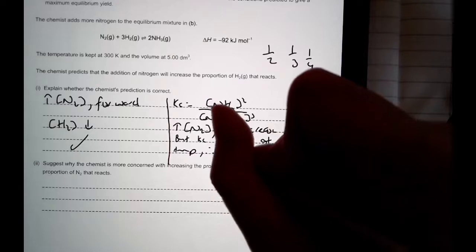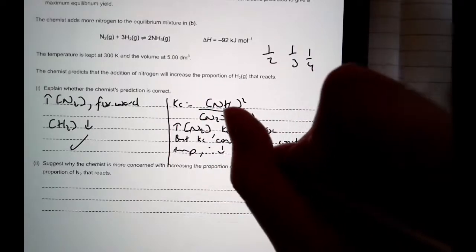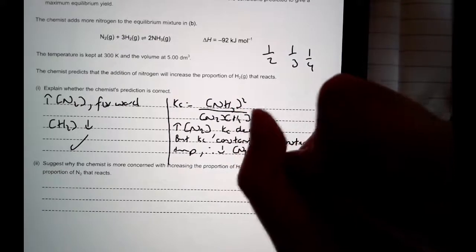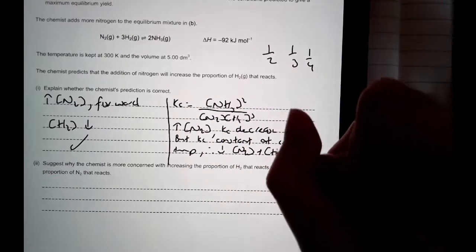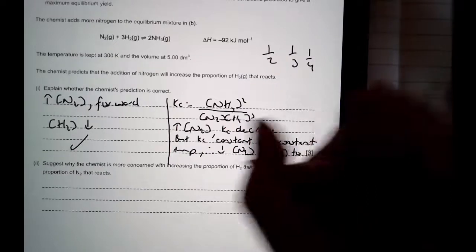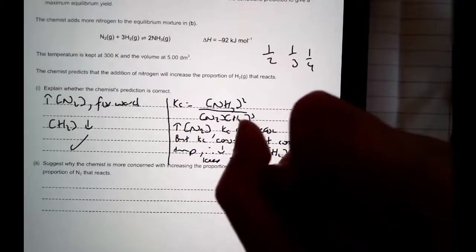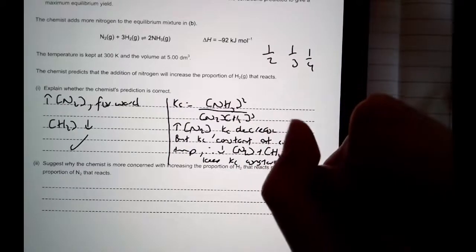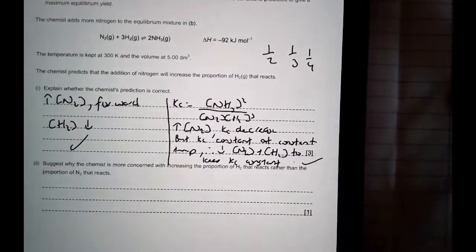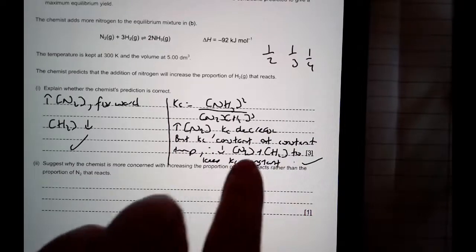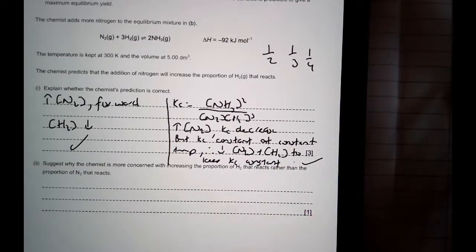So you have to then decrease the concentration of N2 and H2 to keep Kc constant. And in that case, yes, the chemist is correct, because if you're decreasing the concentration of N2 and H2, then you are using more H2, okay? And that's what they required you to talk about. They required you to talk about the numerator and the denominator. And you can phrase it in a number of different ways, but effectively you have to talk about Kc.